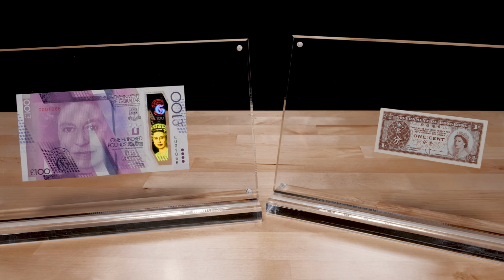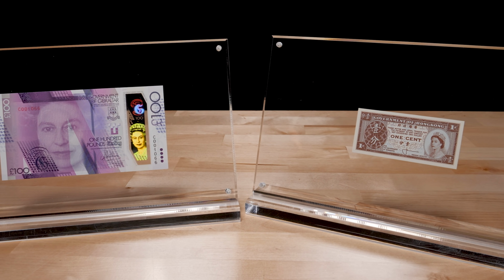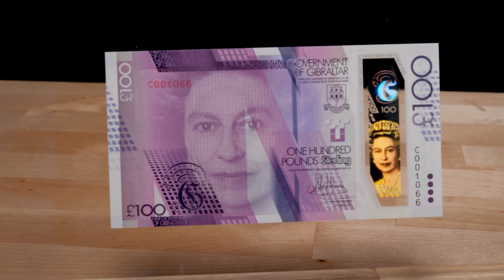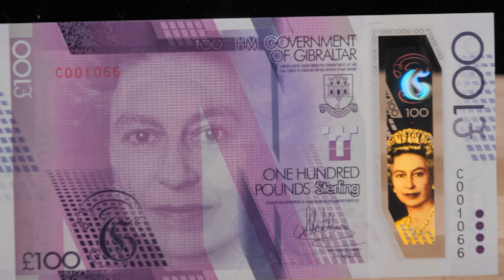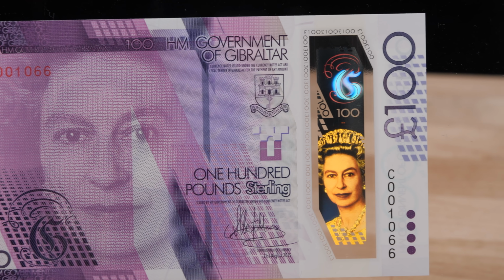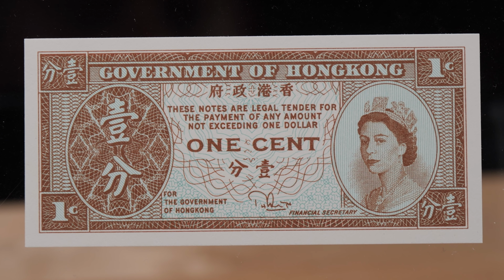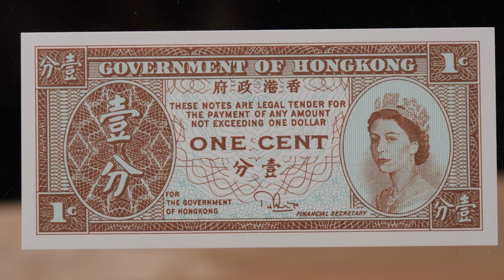The Queen has also been shown on small denomination and high denomination banknotes. Jersey and Gibraltar have issued 100-pound banknotes. While they are rarely used, they represent the highest denomination banknotes in circulation that exist. On the complete opposite end, Hong Kong produced 1-cent banknotes in 1953 and then again in the 1960s. Not only are they low in denomination, but they are also physically very small.